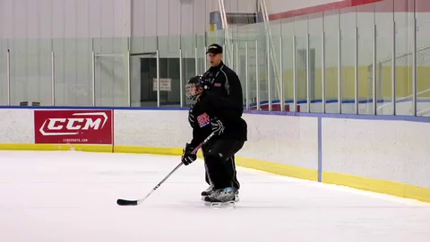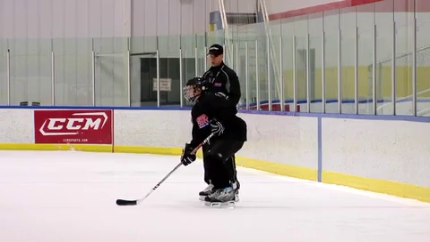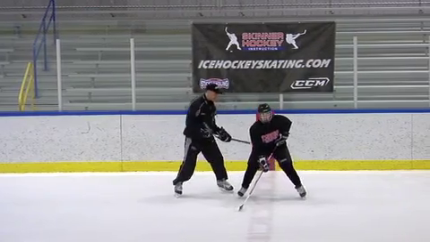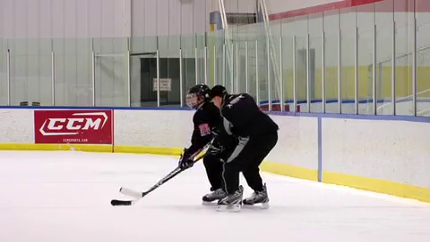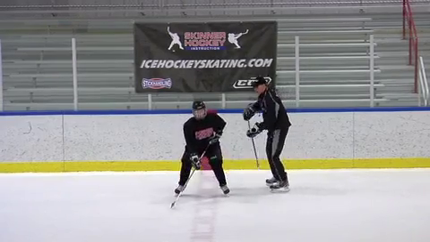We got to be strong. So a player has good position when their knees are bent and they can take the hit, the push on the skate from behind. This is good body position.